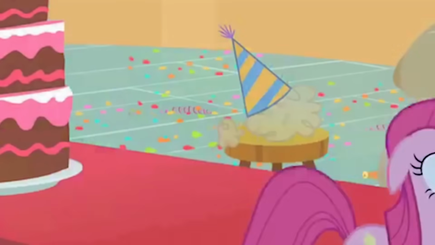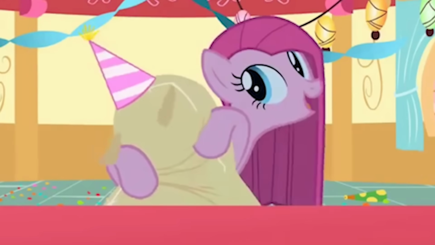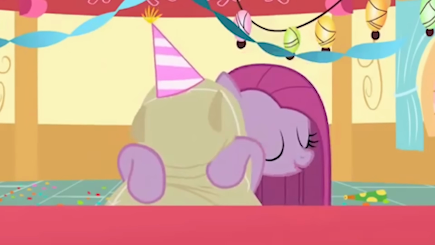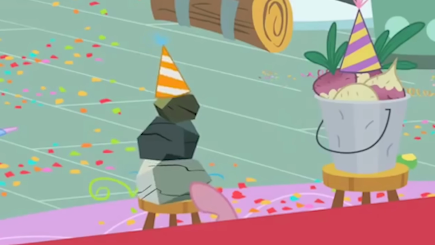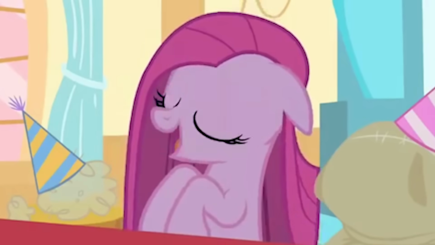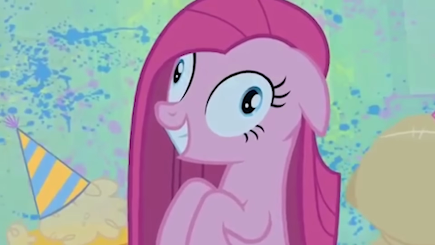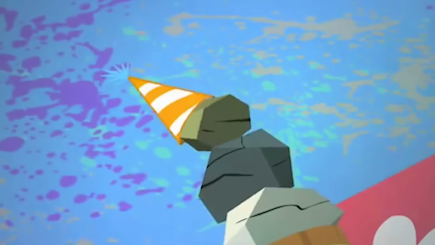Pinkie Pie loses her mind. This entry is referring to a scene in My Little Pony where Pinkie Pie thinks that nobody cares about her party, so she starts getting depressed and going crazy. There's one iconic scene where her eyes go to the side and she makes a psychotic smile. Everything around her, these inanimate objects, start to move and start talking. Yeah, not something you'd really expect from My Little Pony.